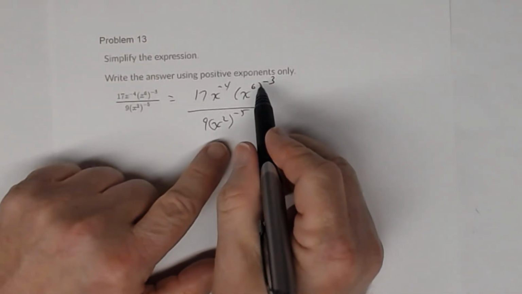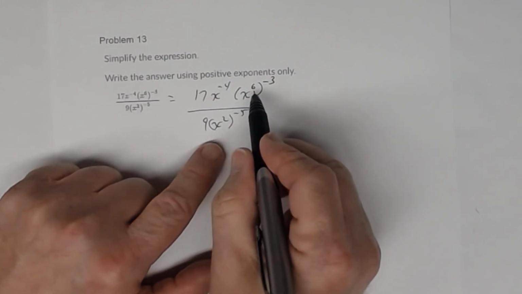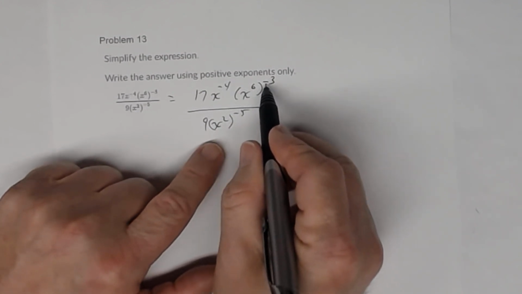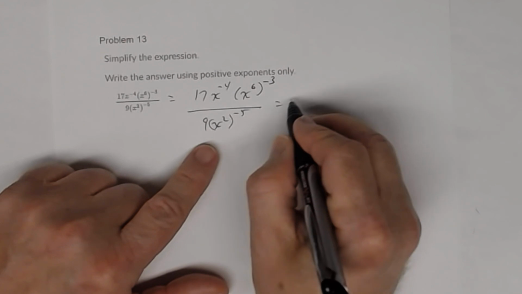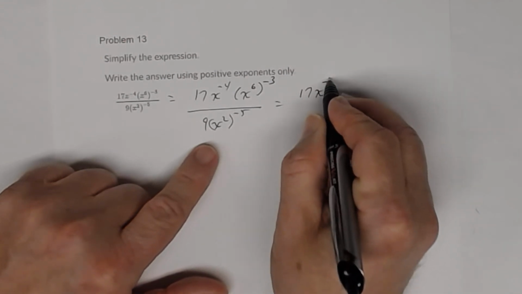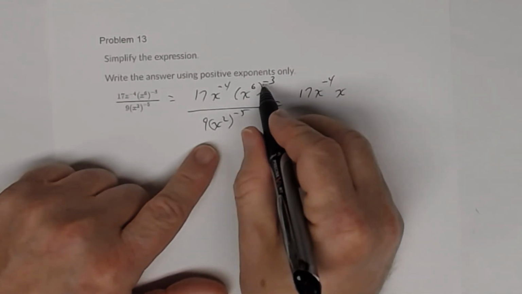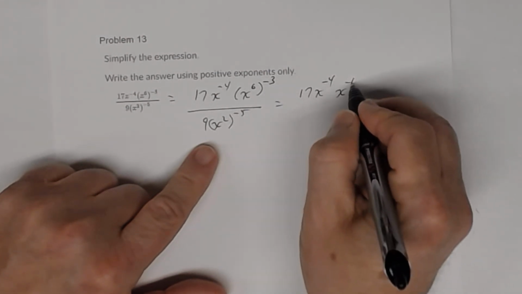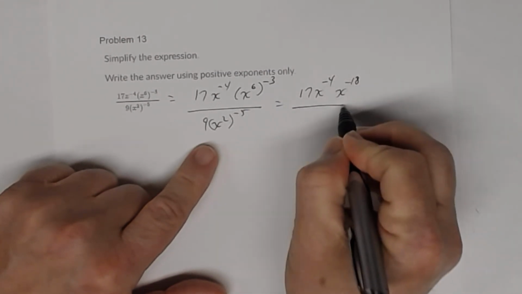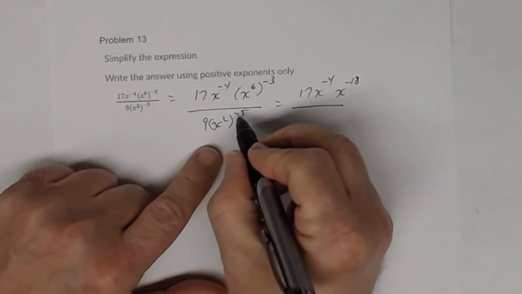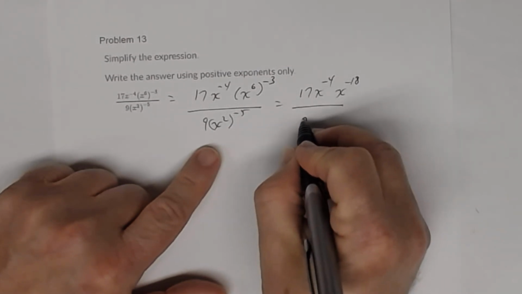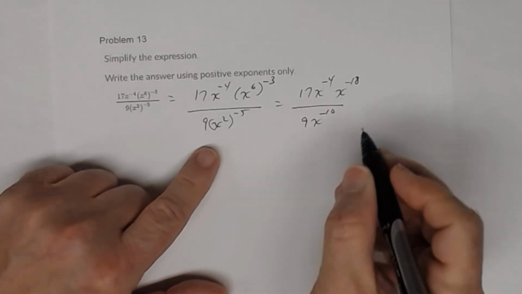First of all, let's get rid of those parentheses in both cases. When you have a power raised to a power, you multiply. So you're going to get 17x to the negative fourth times x to the 6 times negative 3, which is negative 18, divided by, 2 times negative 5 is negative 10, so 9x to the negative 10.